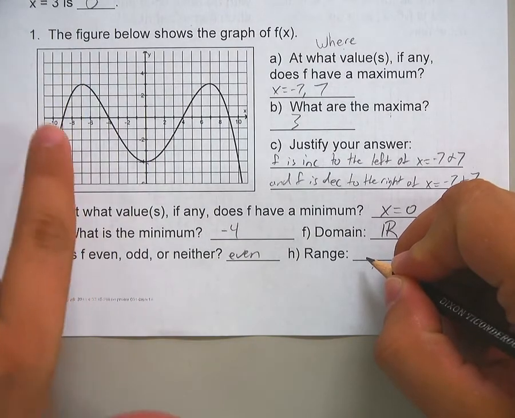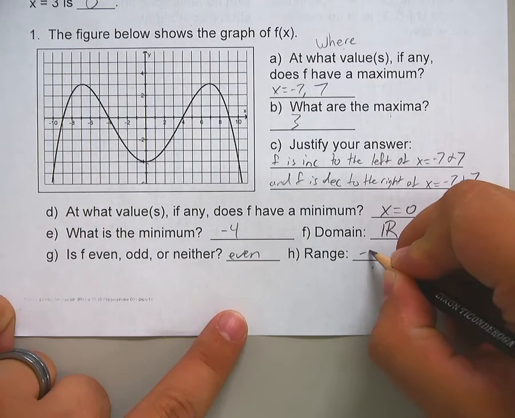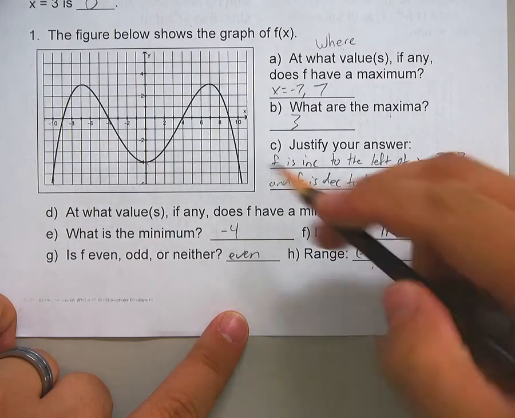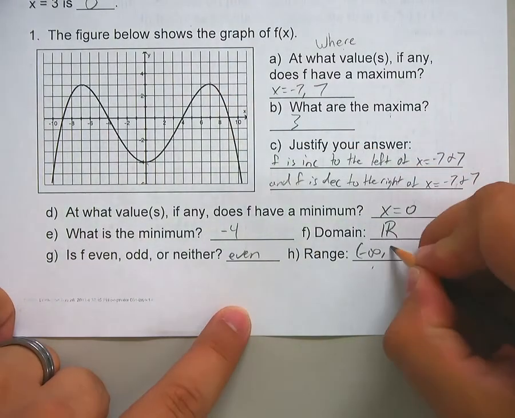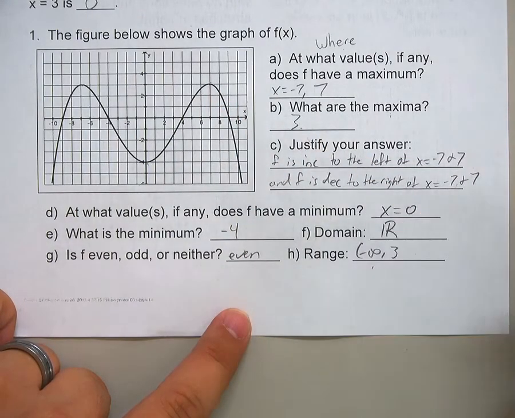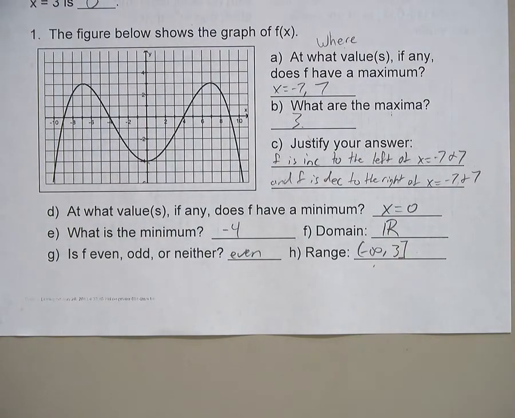And the range, how far down does it go? Well, we said earlier it's going to keep going forever, so it's going to go down to -infinity. How high up does it go? Well, it goes up to 3. Does it touch 3? Sure looks like it to me. We just said it did right here. So I'm going to put a bracket around 3.